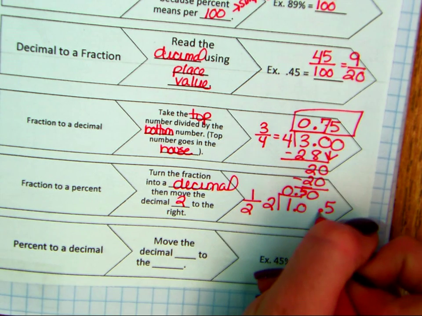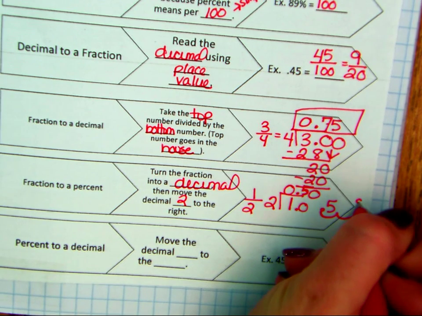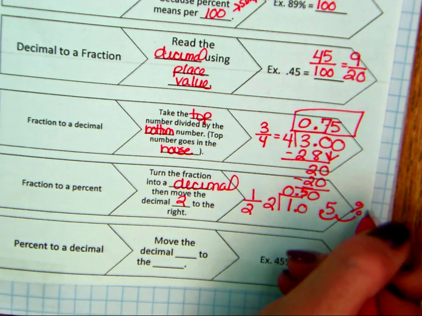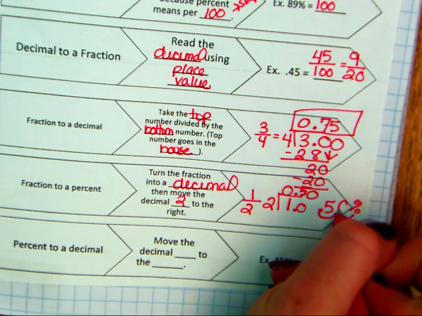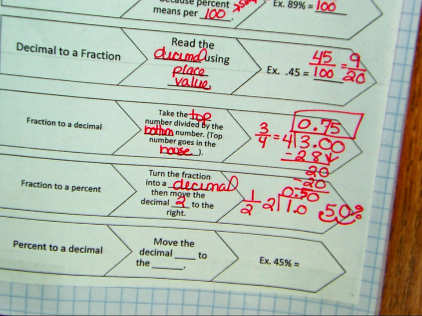To do that, I take my decimal, I move it once, twice, add my percentage sign, and then I have this little spot here. I'm going to add a 0, and I end up with 50%. So 1/2 is equivalent, or the same as 50%. It's also the same as 5/10. You can write it in any of those 3 ways, and it's the same value.